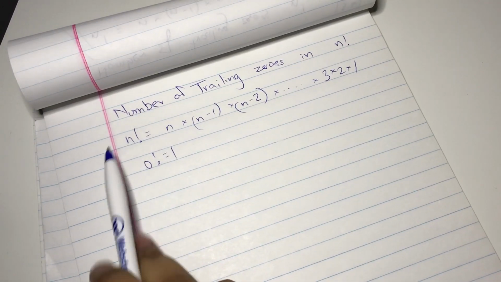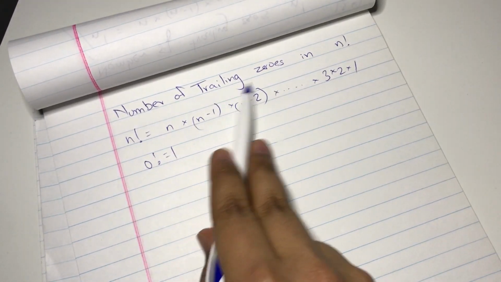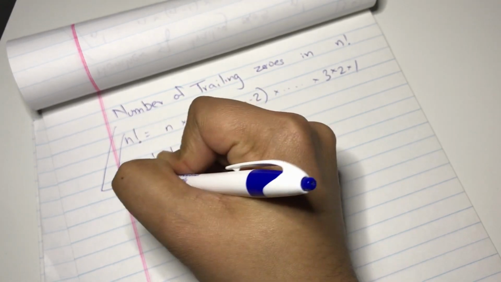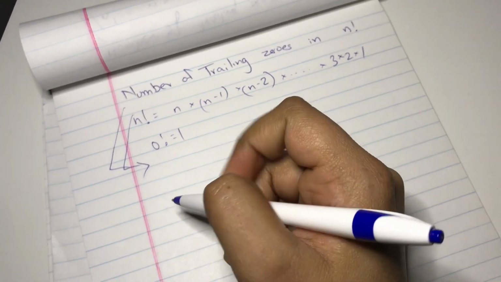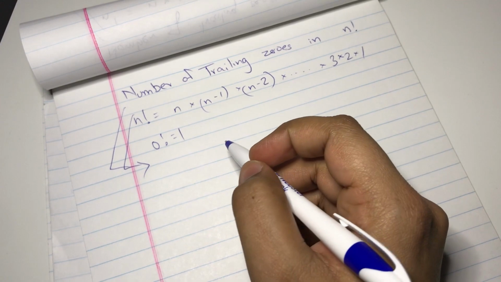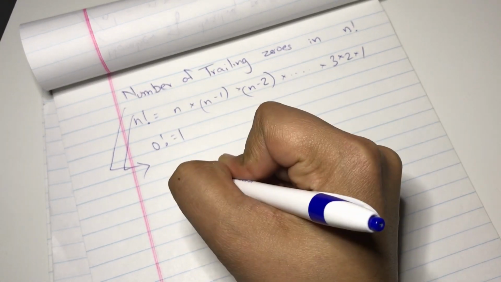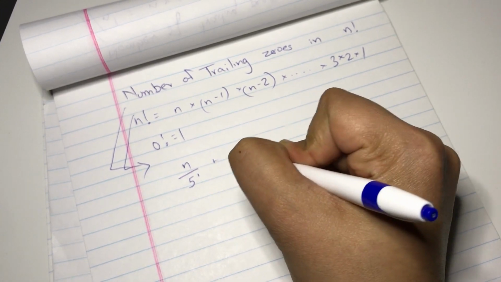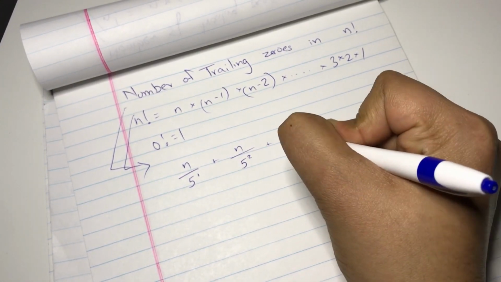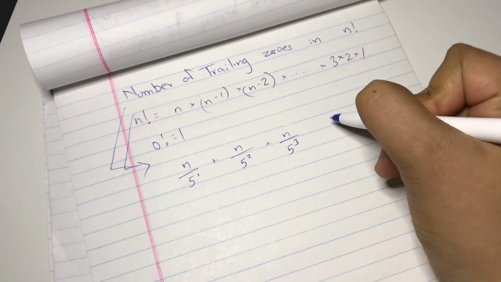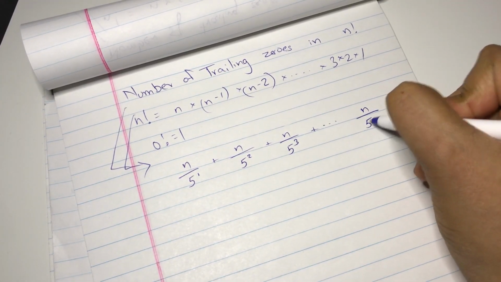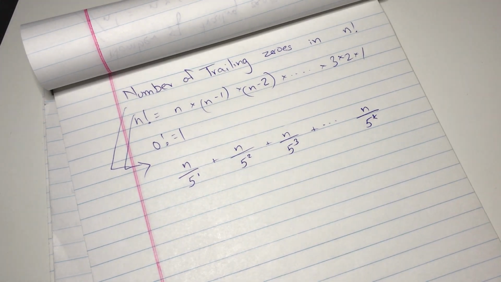Okay, so let's get back to the question: the number of trailing zeros in n factorial. What you do to get this is the following. To get the number of trailing zeros in n factorial, you take n divided by 5 to the power of 1, plus n divided by 5 to the power of 2, plus n divided by 5 to the power of 3, and so on and so forth, until n divided by 5 to the power of k. Now, a couple of things you should know here.